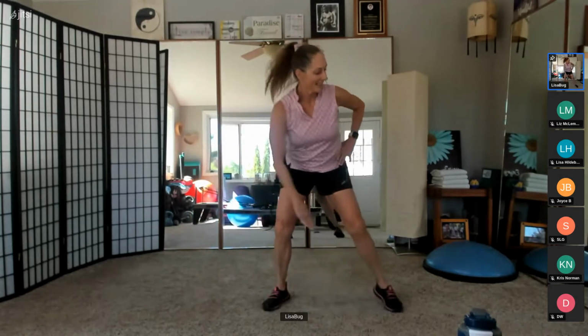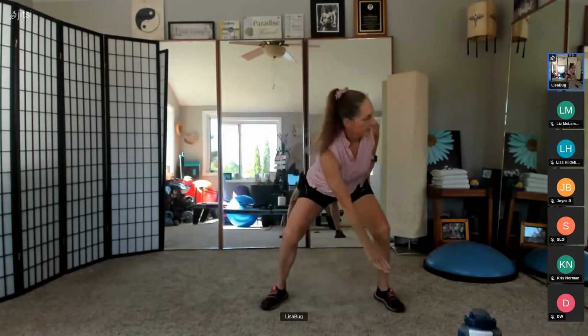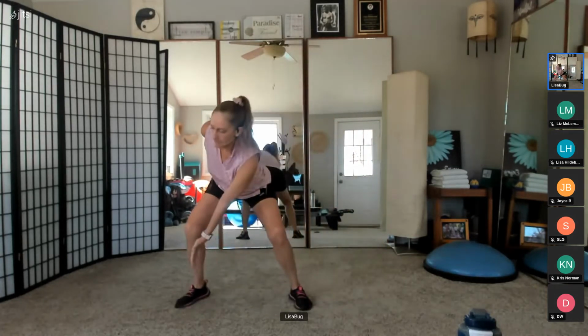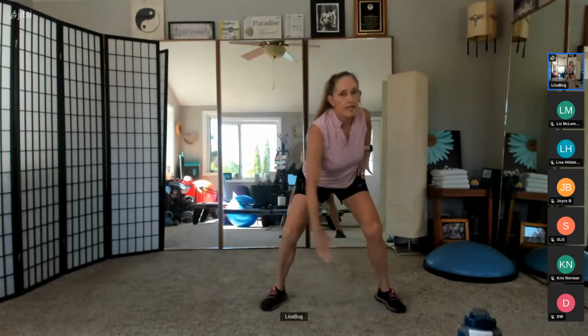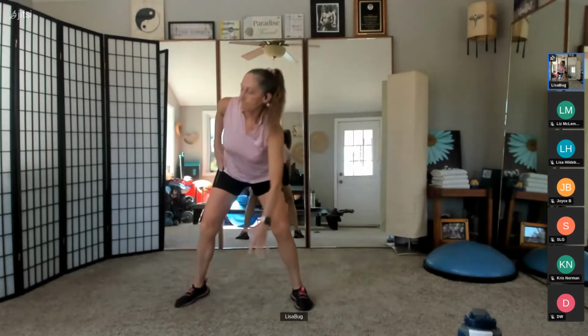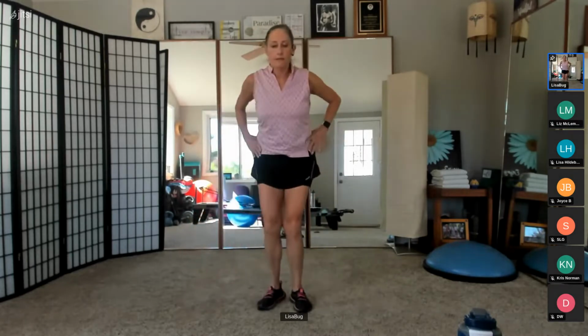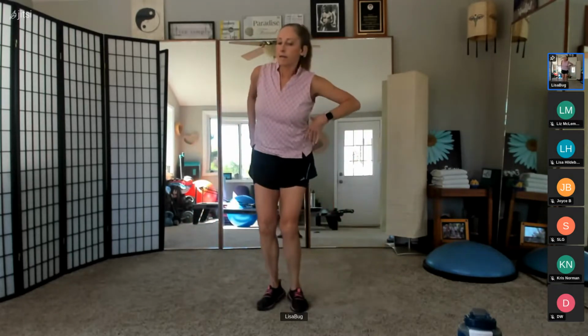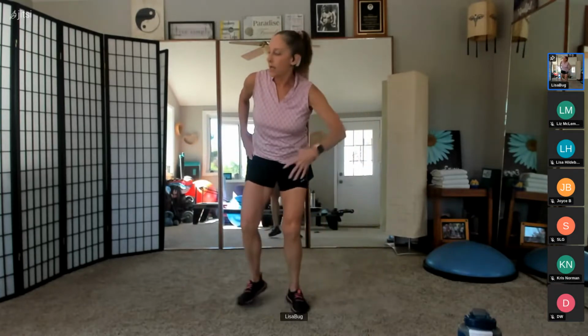Good. 20 seconds. Squat together. Rotate. 15 seconds. Reach and twist. 6, 5, 4, 3, 2, march in place.